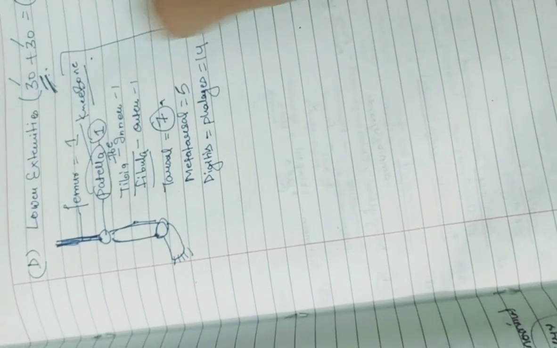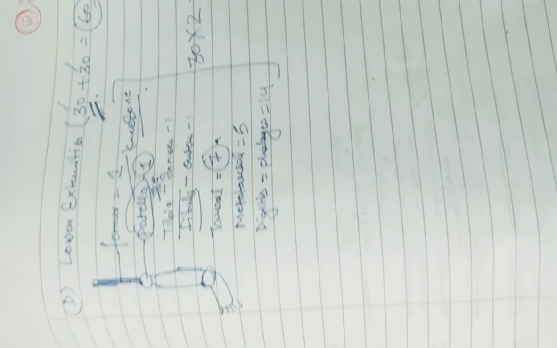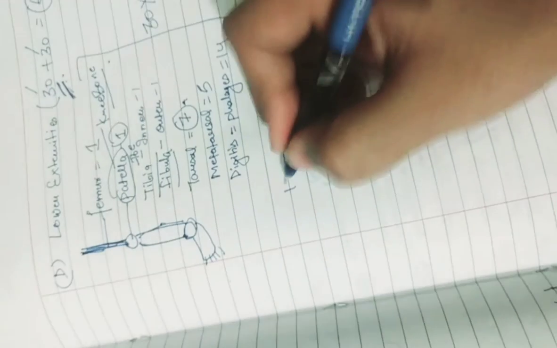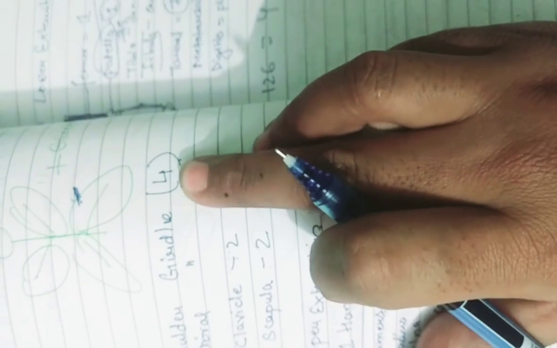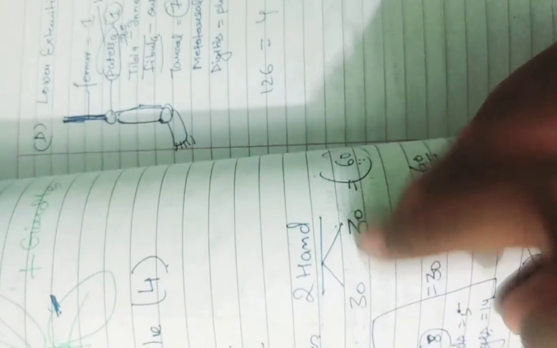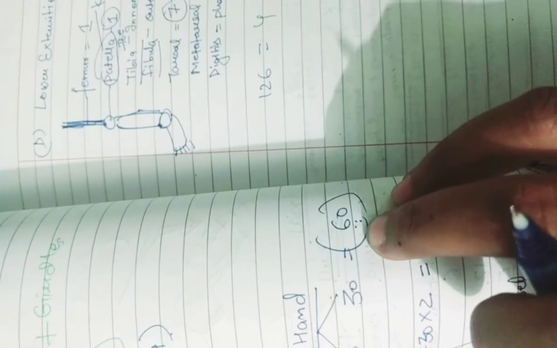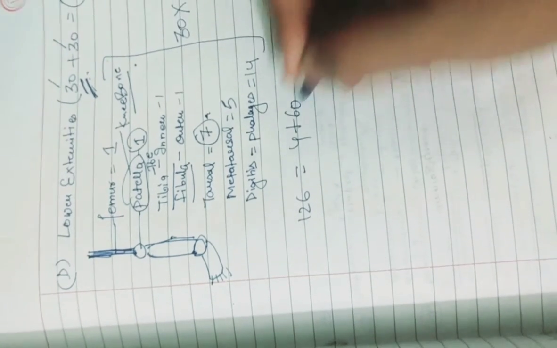So all these come up as 30 multiplied by 2, because you have 2 legs, so the total comes to 60. Now 126. How? 4, that is your shoulder girdle. Okay, upper extremities, you have 2 hands, 30 in each, total 60.